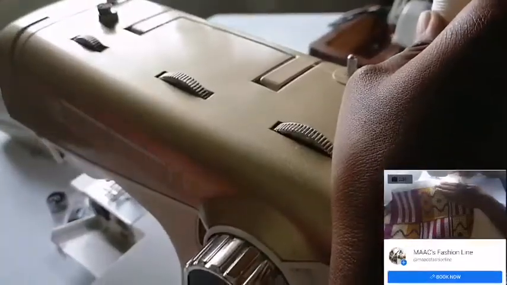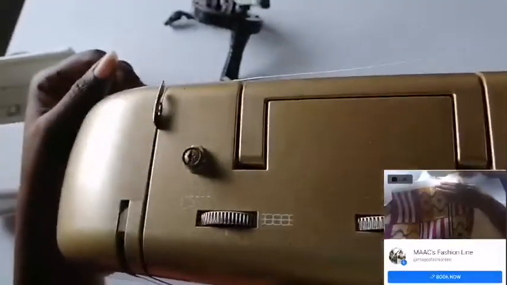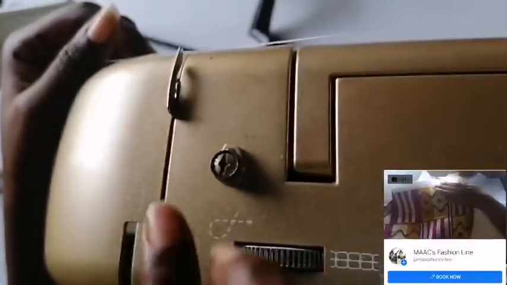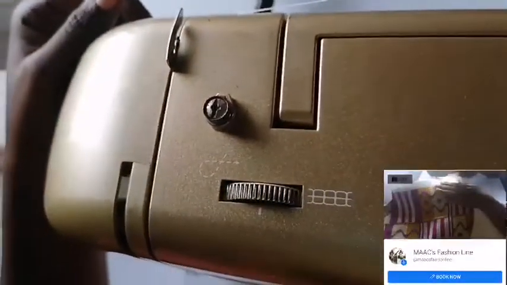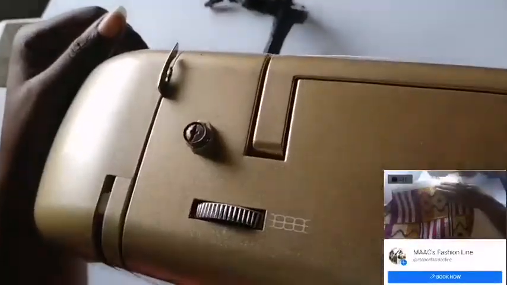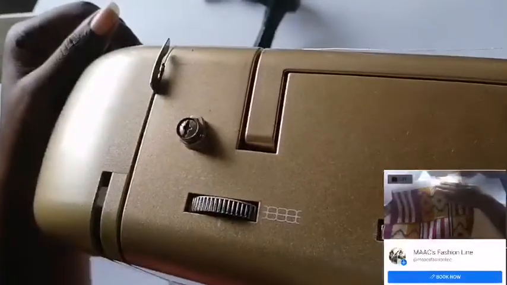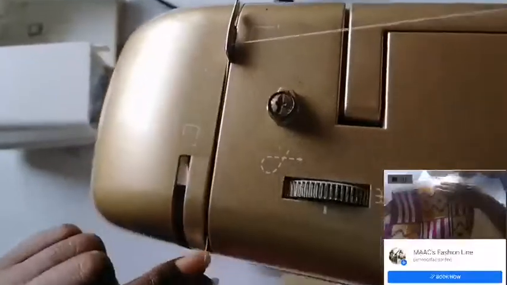This is our thread, and when we look at it, the machine has arrows that show where each thread is supposed to pass. If you miss one passage, it will not sew, and so you have to follow the numbers. This is usually on electric machines, and so this is 1. The thread will pass here, and then this is where the 2 is.